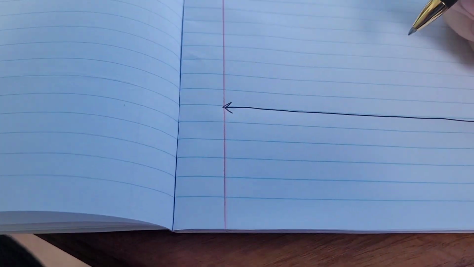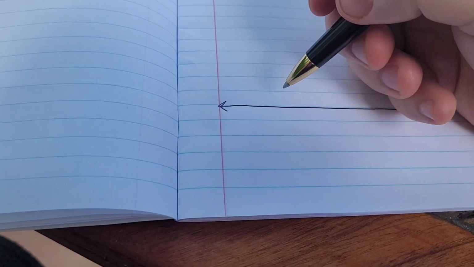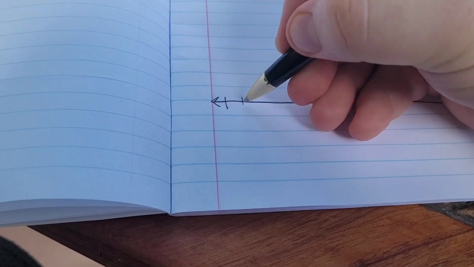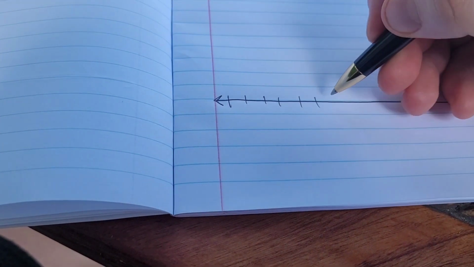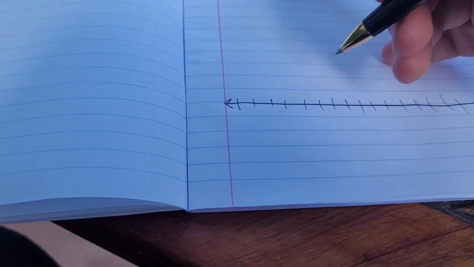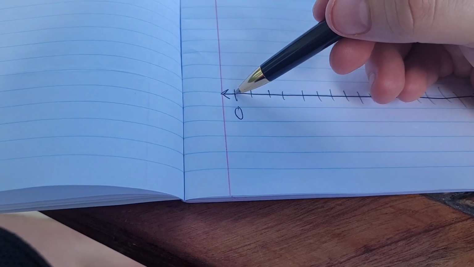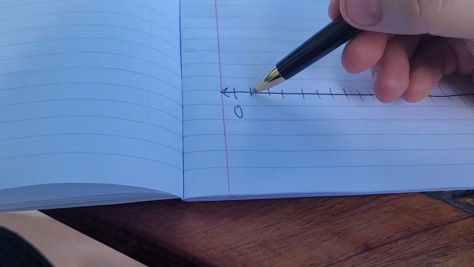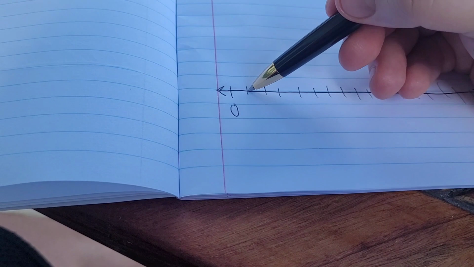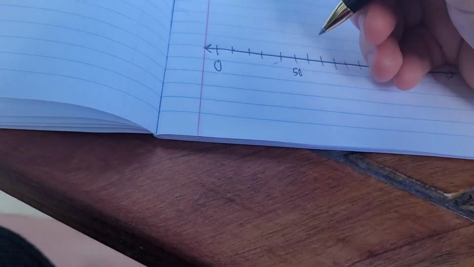So, if we draw another number line, and let's say we count by tens. We can have 1, 2, 3, 4, 5. Okay, so let's say this is 0, and then if we're counting by tens, this would be 10, 20, 30, 40, 50.